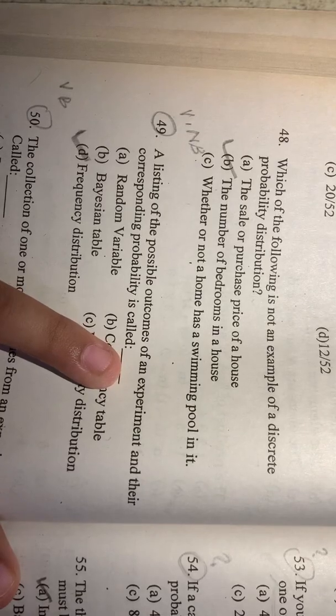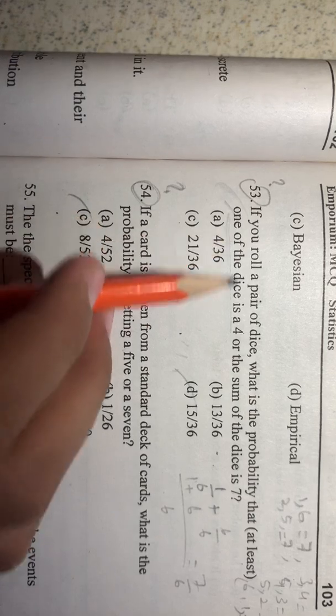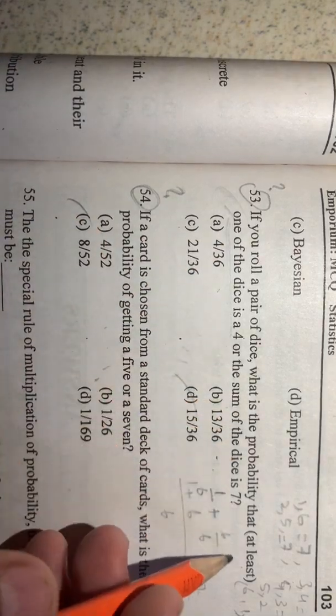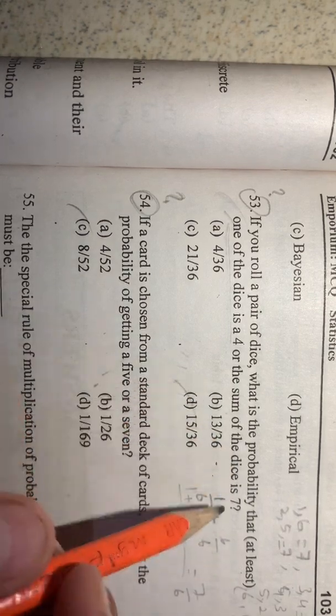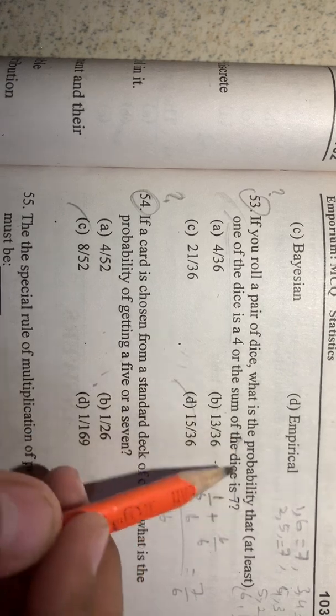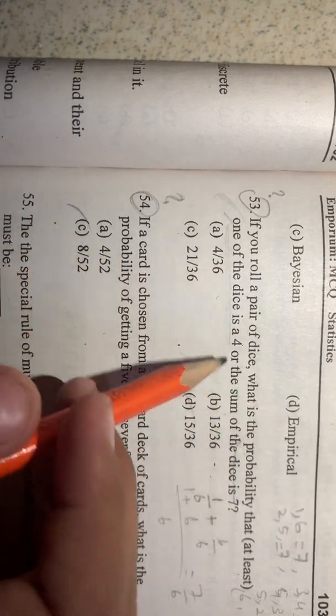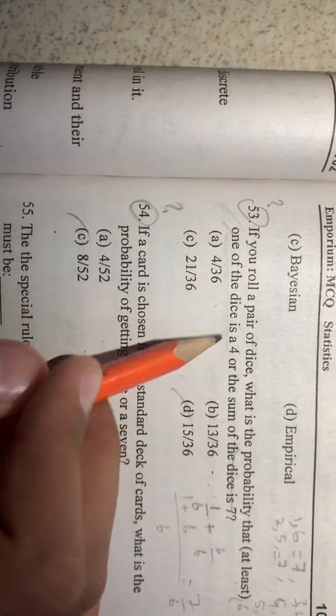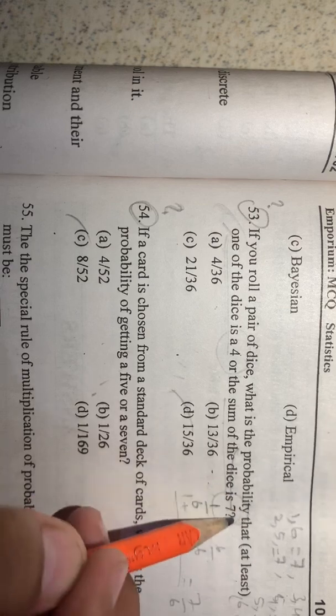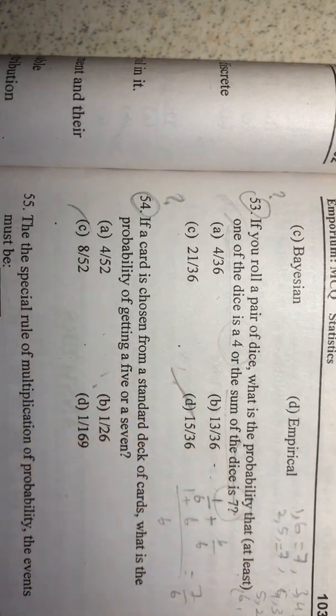So let us see and then we'll discuss. For 53 we have D and for 54 C. D and C. Okay, so now let's discuss them. It says that if you roll a pair of dice, what is the probability that at least one of the dice is a 4 or the sum of the dice is 7? So it is actually asking the probability that, if we are rolling a pair of dice, one of the dice is 4 or the total sum of the dice is 7. Its answer is 15 by 36 according to the book, and I have solved it as well.